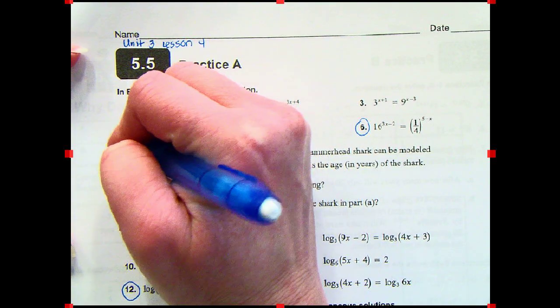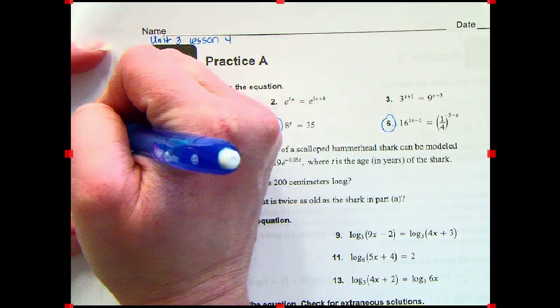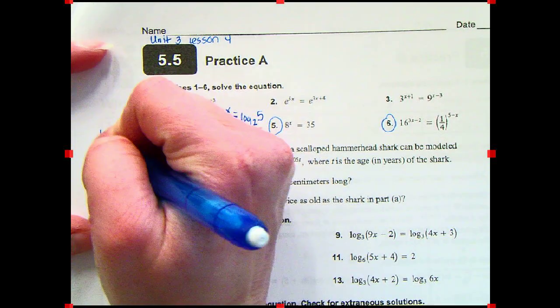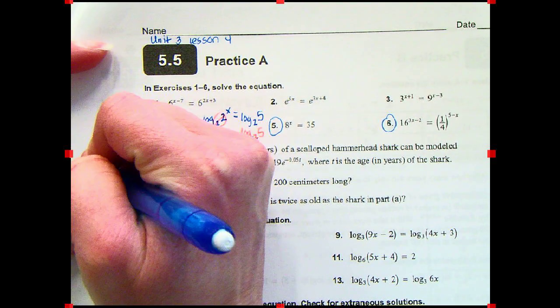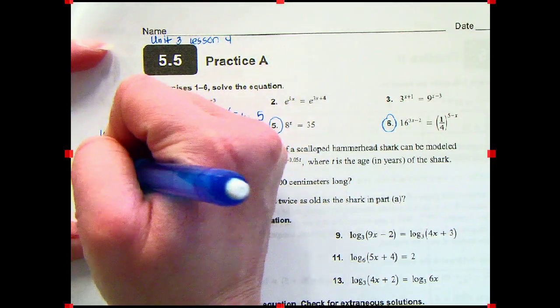Here, let me write it over here. In my calculator, when I want to type this in, it would be log 5 divided by log 2. And you would type that in, and you get about 2.32 for your answer.